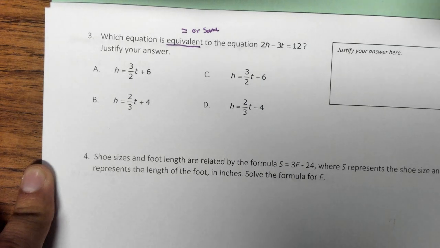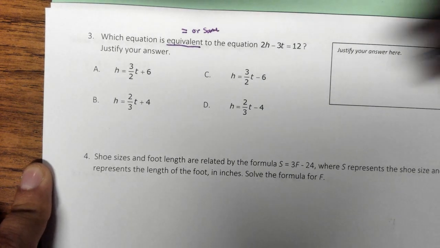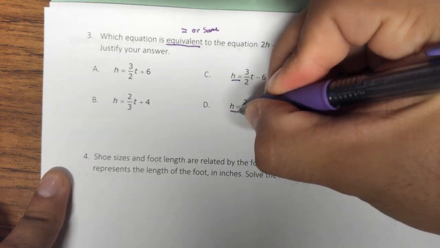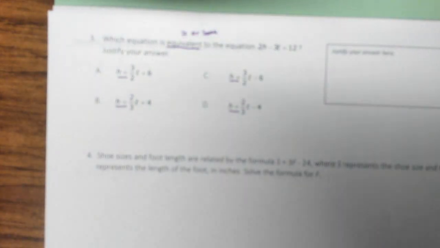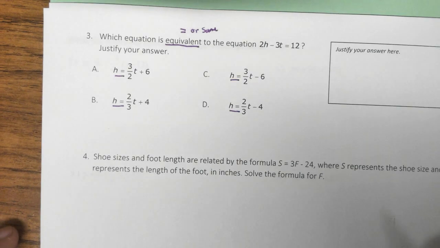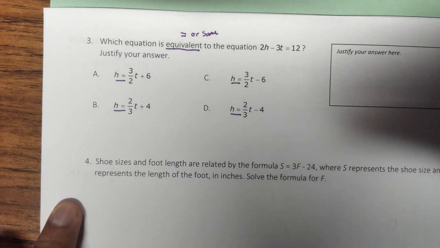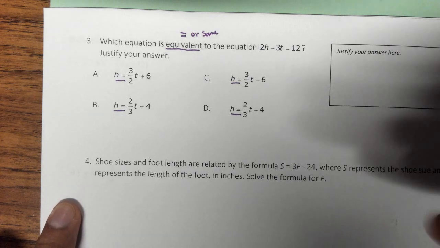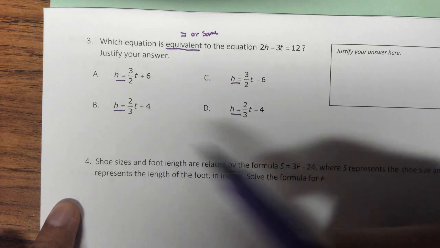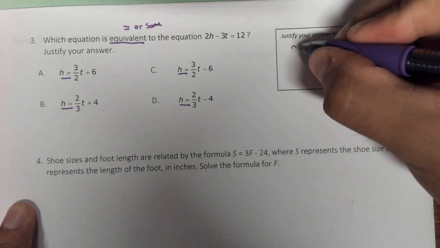The easiest way to figure out what you're solving for or what you have to do is to just simply look at your equations. Every single one of these equations is h equals, which means that I have to get the h by itself. If I can get the h by itself, then I should be able to match it with one of these equations. So that's what we're going to do.